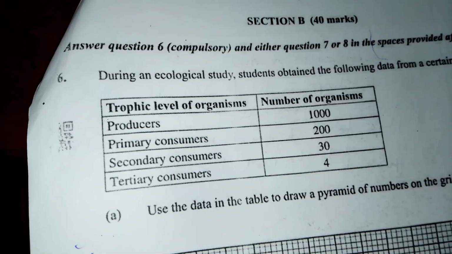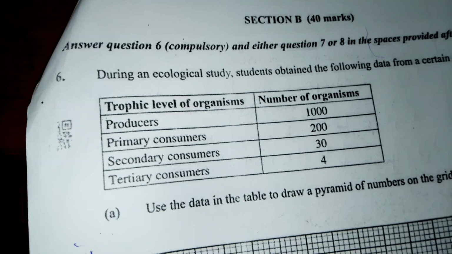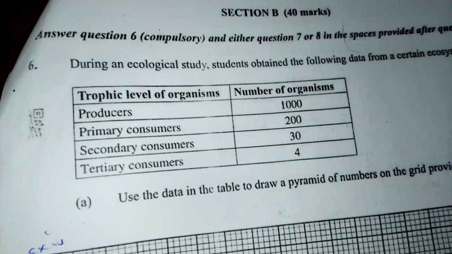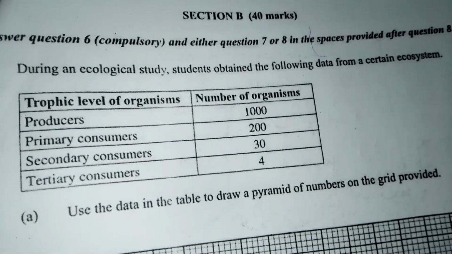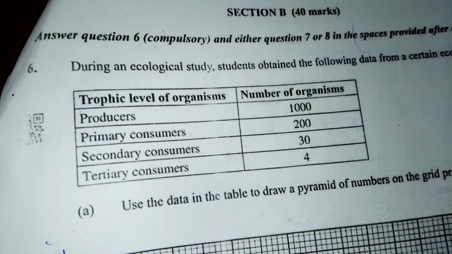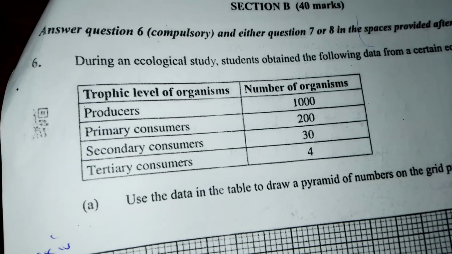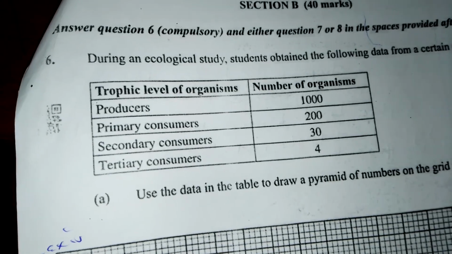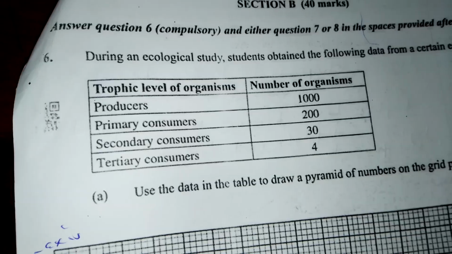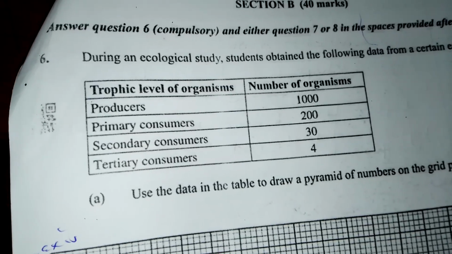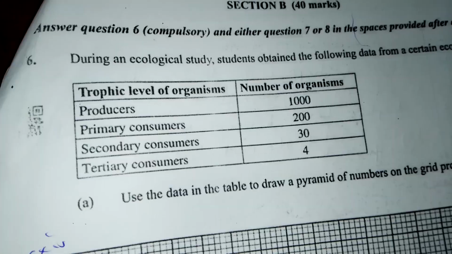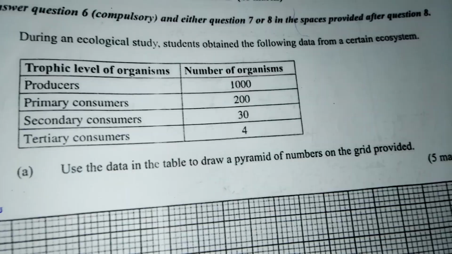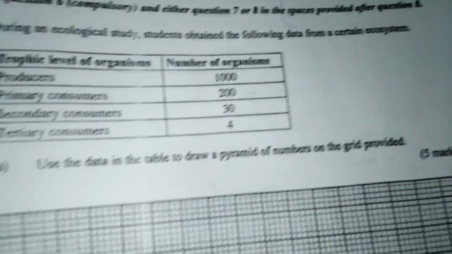So question 6 was as follows. During an ecological study, students obtained the following data from a certain ecosystem. We had the trophic levels of organisms: producers, the number was 1,000; primary consumers, 200; secondary consumers, 30; tertiary consumers, 4. We have been told to use the data in the table below to draw a pyramid of numbers on the grid provided. It was just 5 marks.